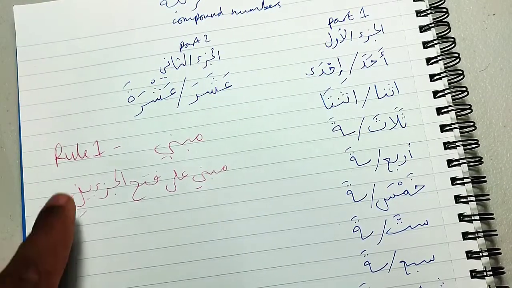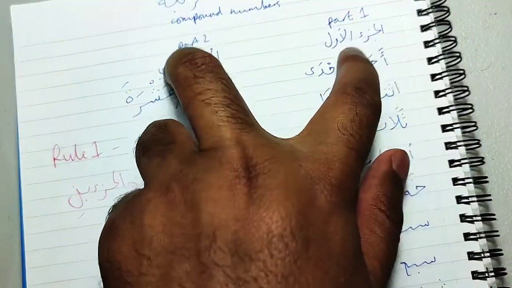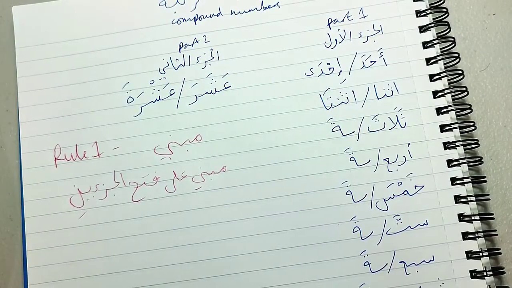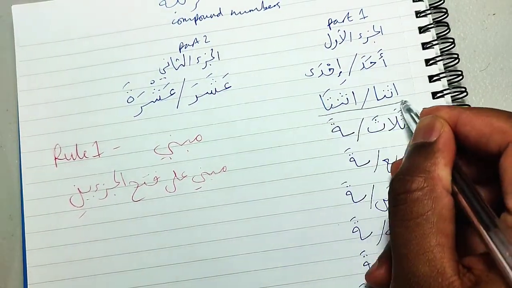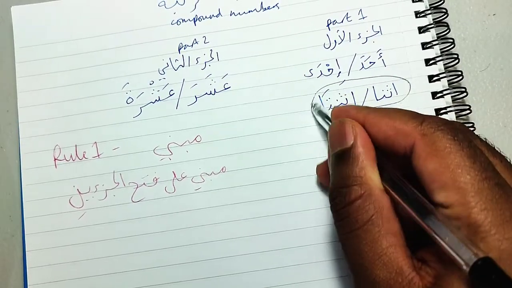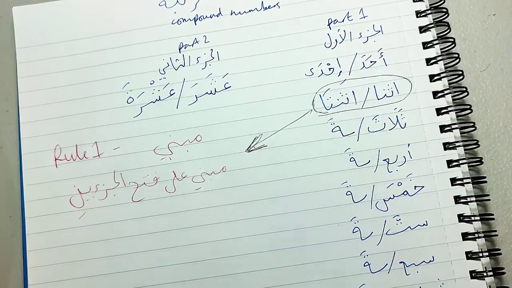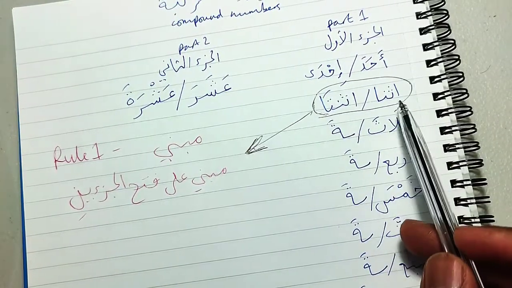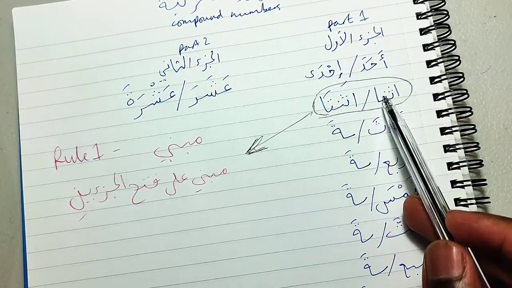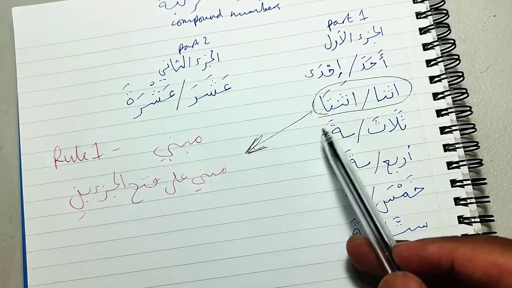The reason is because of rule number one. Both parts are going to be mabni on fatha. But there is only one exception. There's an exception, and that is with ithna and ithnata. With ithna and ithnata, there's an exception to this rule. It changes. It can be ithna or ithnay, or ithnata or ithnatay.